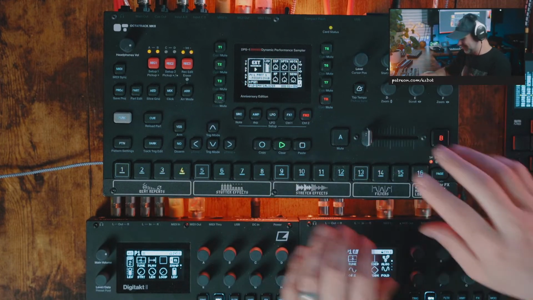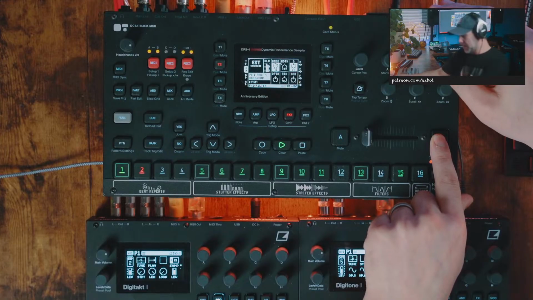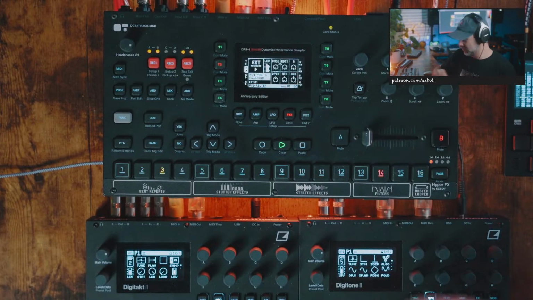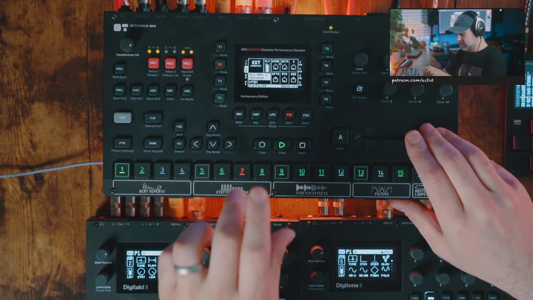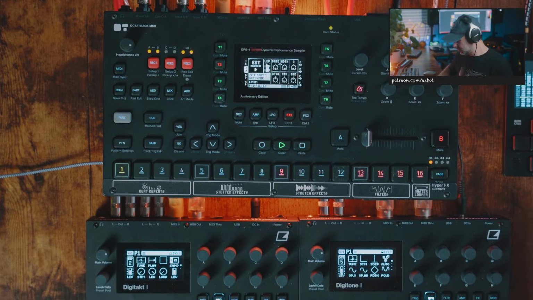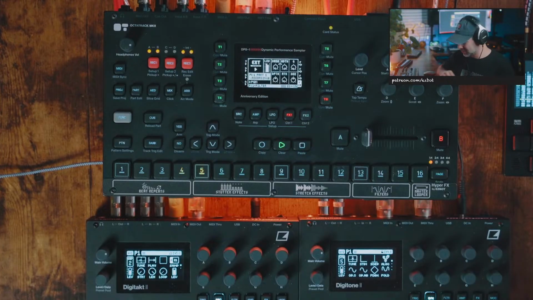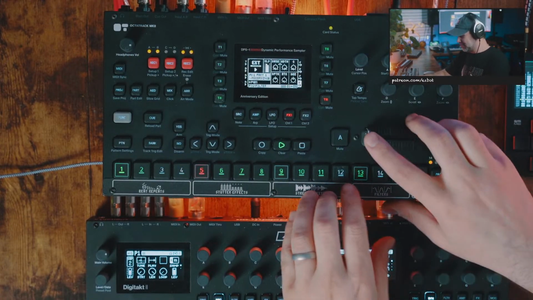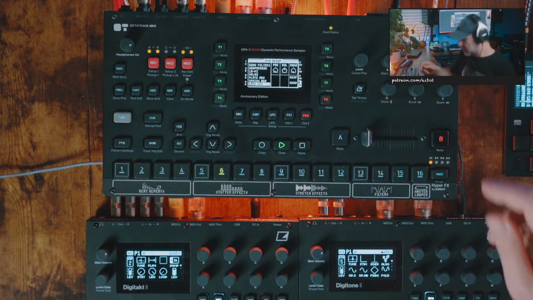Let's take the build up. Filter effect. Give me a filter. Reverb instead. Mix.